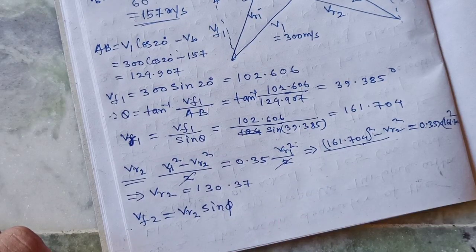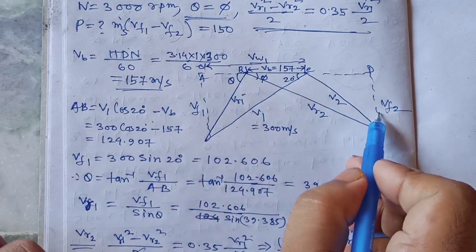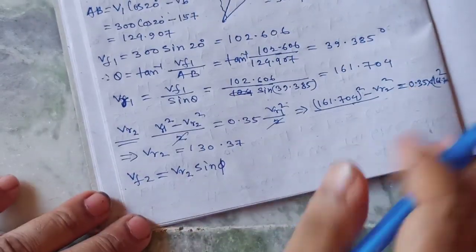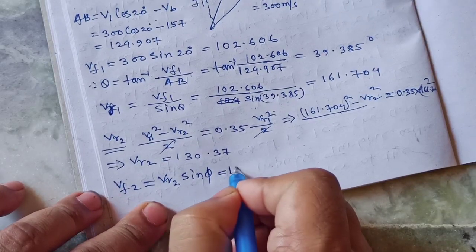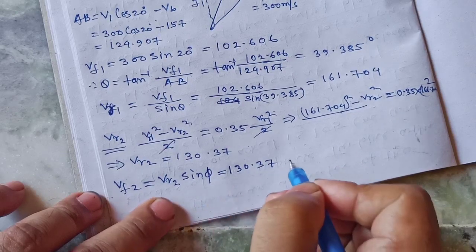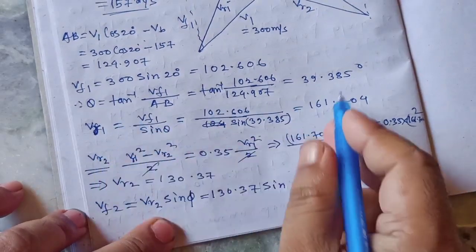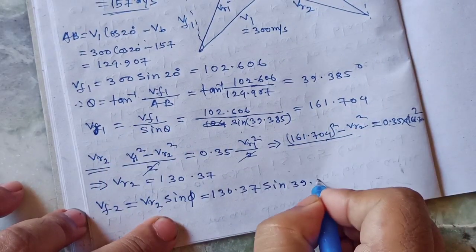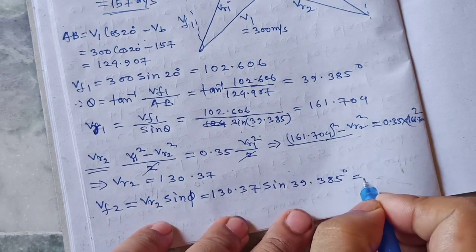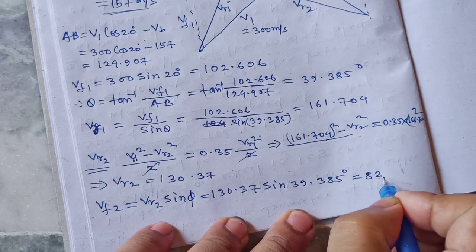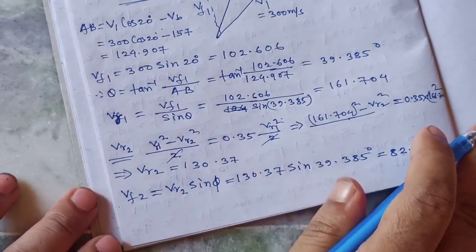Putting 130.37 sine 39.385 degree, this value will come 82.723.